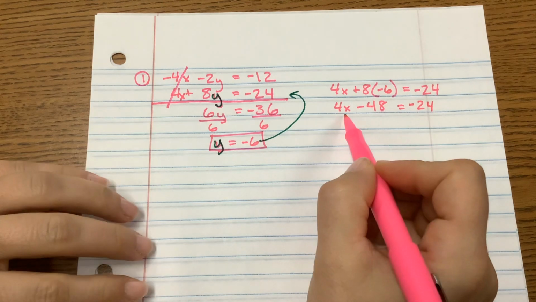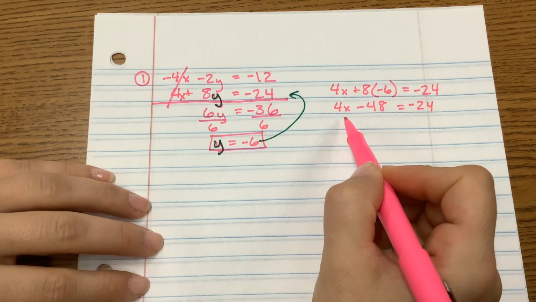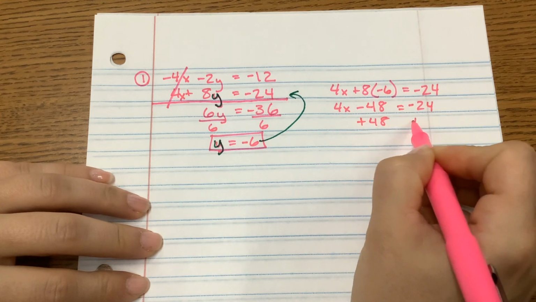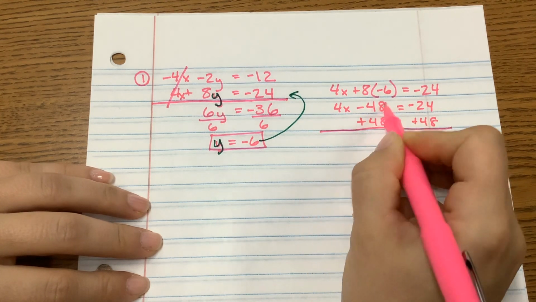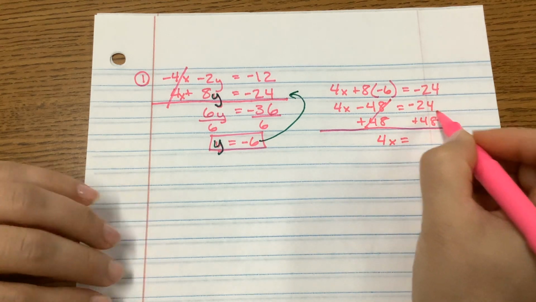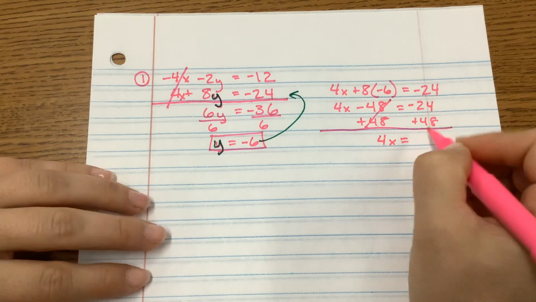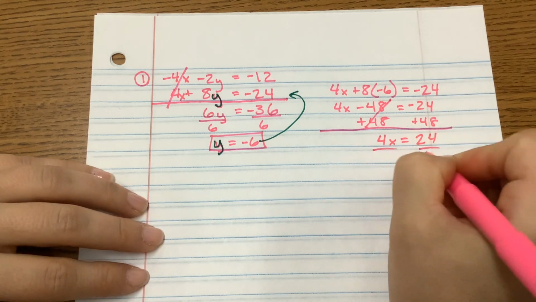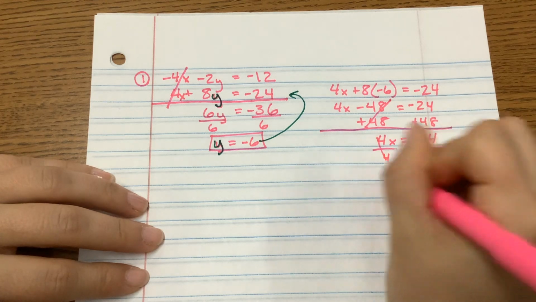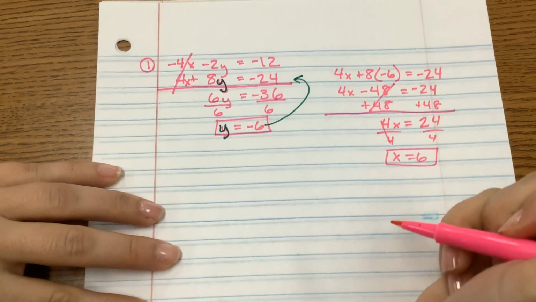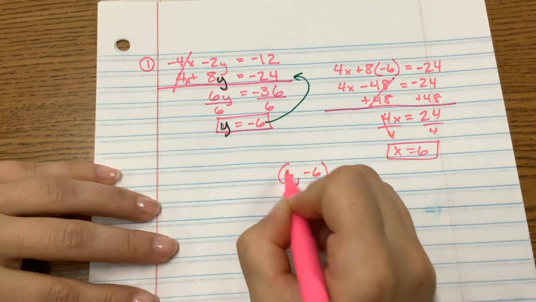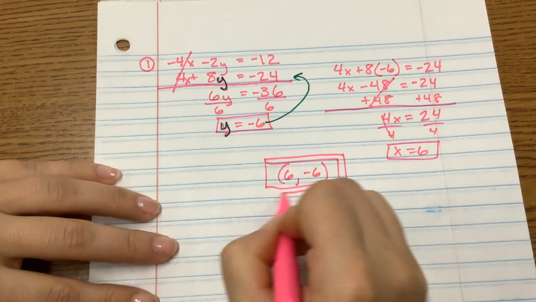Now we need to get the x variable alone. So that means we need to do the inverse of negative 48 and add 48. These cancel. Bring down your 4x. Negative 24 plus 48? Positive 24. Divide by 4. And x equals? X equals 6. So what's my final answer? 6, negative 6. Yes, it has to be in that order or it will be incorrect, right?